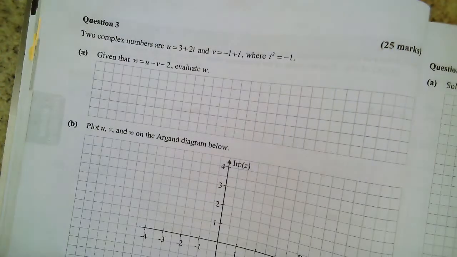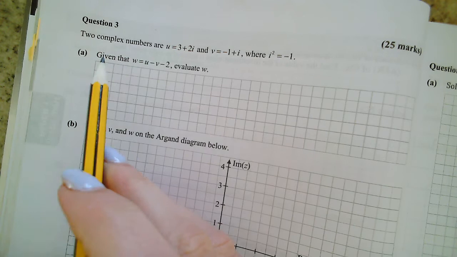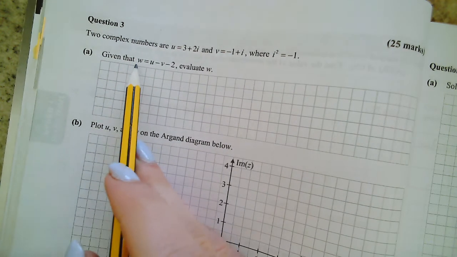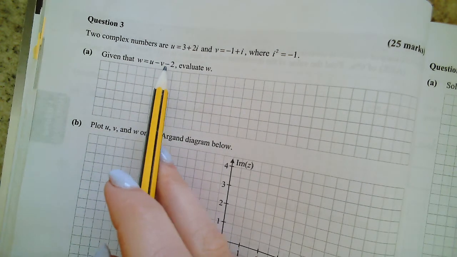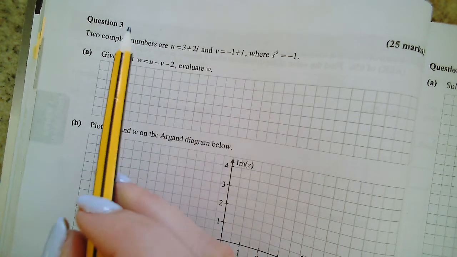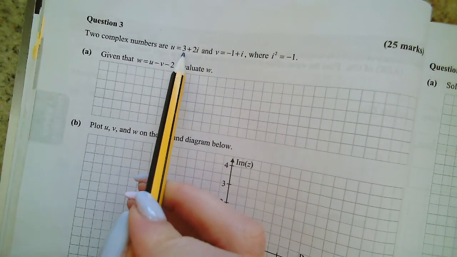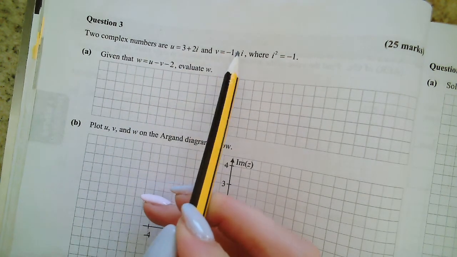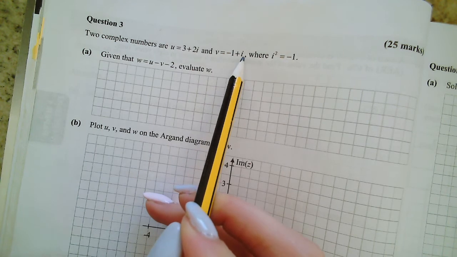Alright, this is the 2014 sample paper for the Leaving Cert Ordinary level. This is question 3 and it's complex numbers. Given that W equals U minus V minus 2, we have to evaluate W. Well, we have two complex numbers up here. U is 3 plus 2i and V is minus 1 plus i.